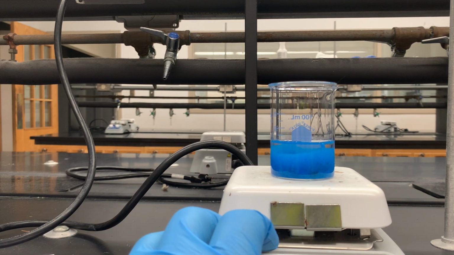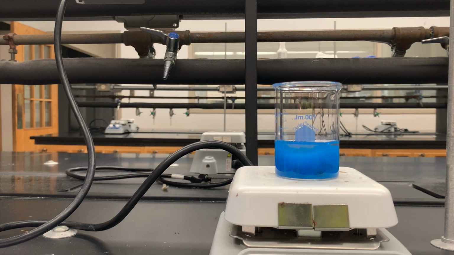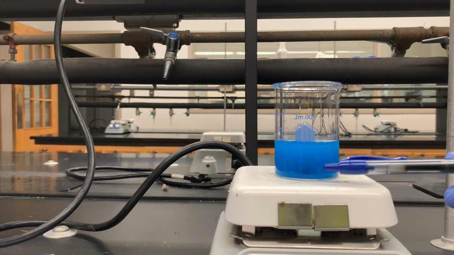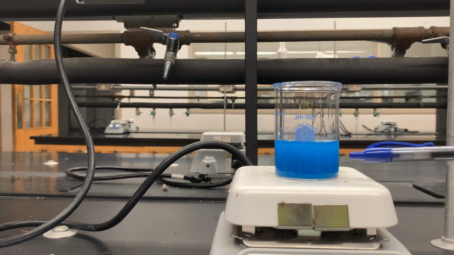I'll adjust my stirrer a little bit more. I don't want to try to push it to the limit or anything like that. I want to make sure that this solid is mixing. Now, I'm kind of at the limit, but what I want to draw your attention to is as you look at this, it's kind of dark down there.